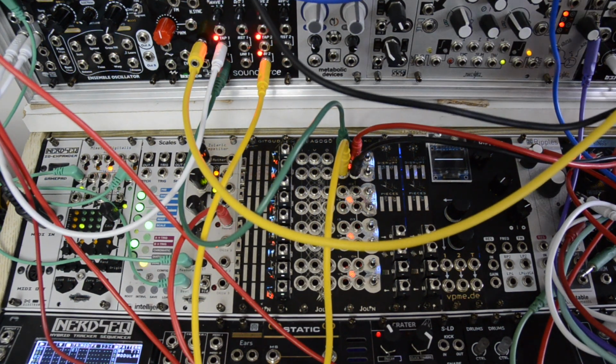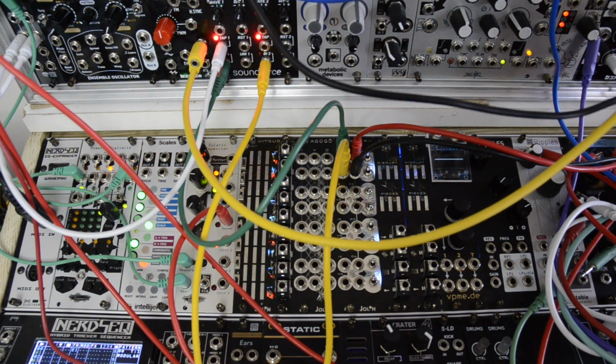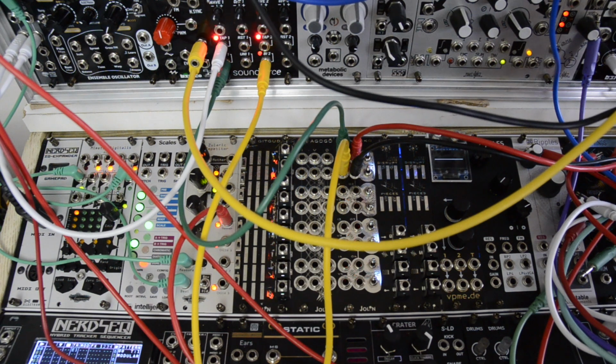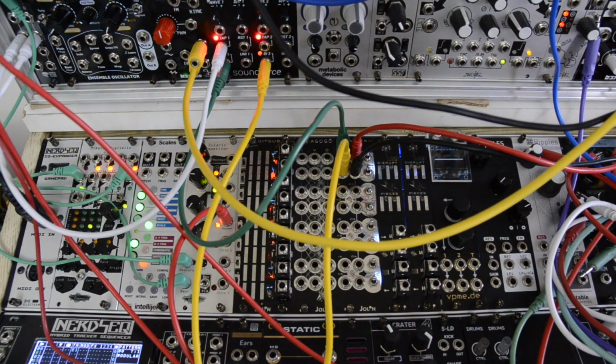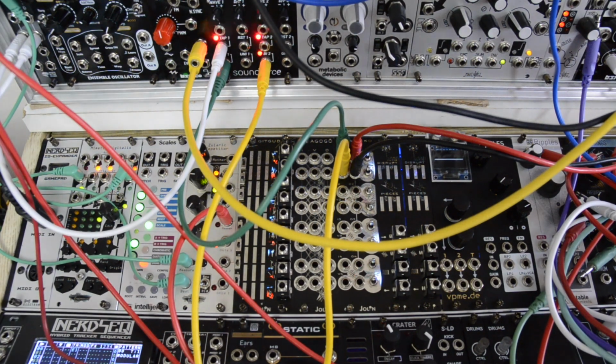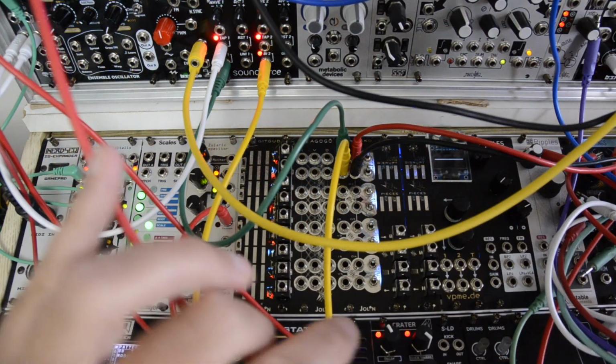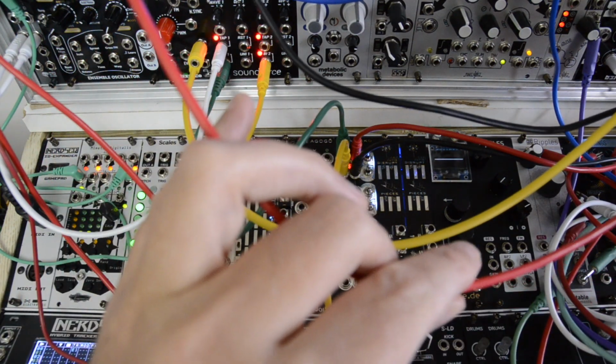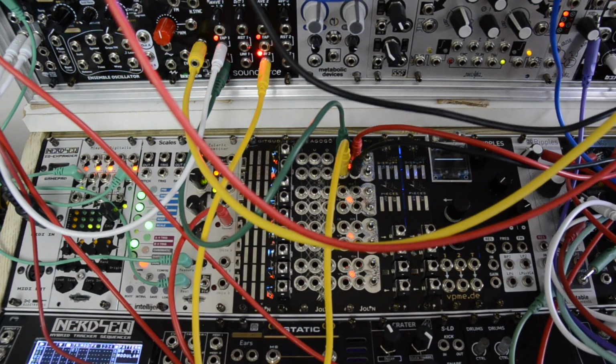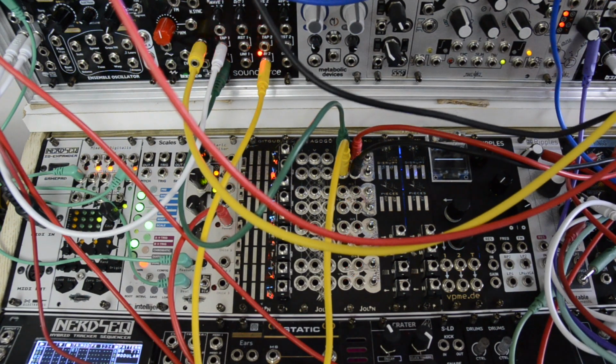Let me remove this for a second. So this is now going through a VCA, but let me close that VCA manually. And then the sine wave that I will be using for exponential frequency modulation is going to another VCA. Let me close this one manually as well.